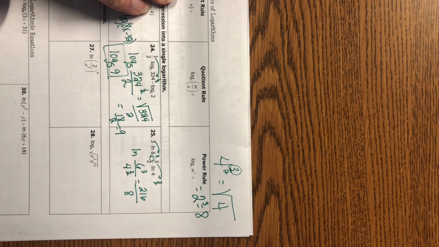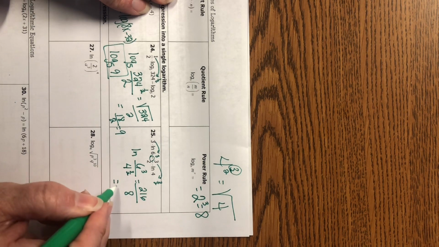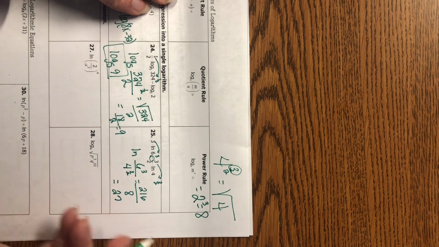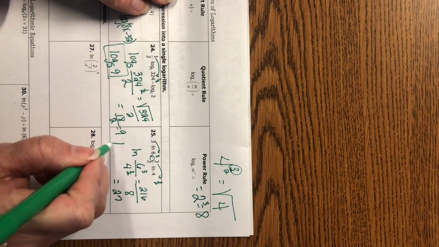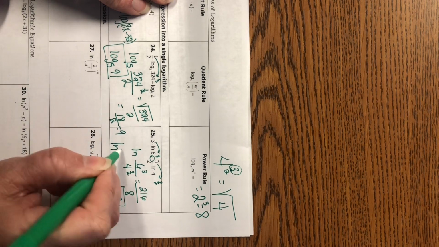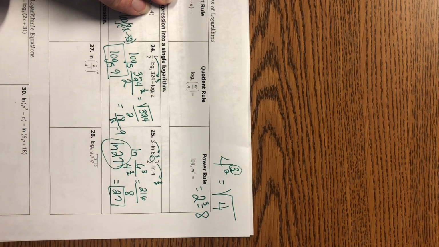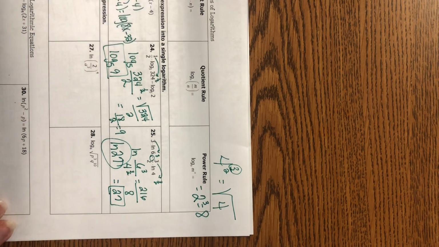So what I have is 216 over 8. Let's go ahead and divide that out, and that'll give me 27. So my solution is going to be the natural log of whatever I got, which is 27. And that's my condensed single logarithm.